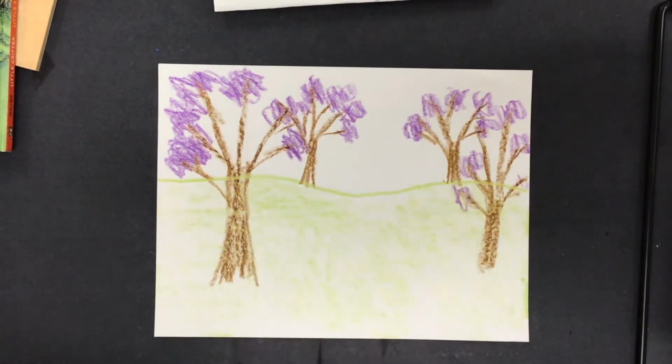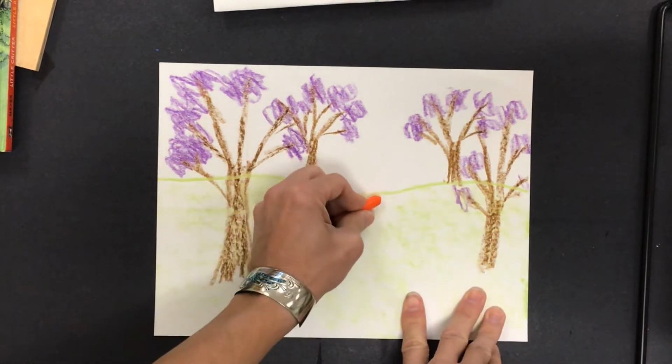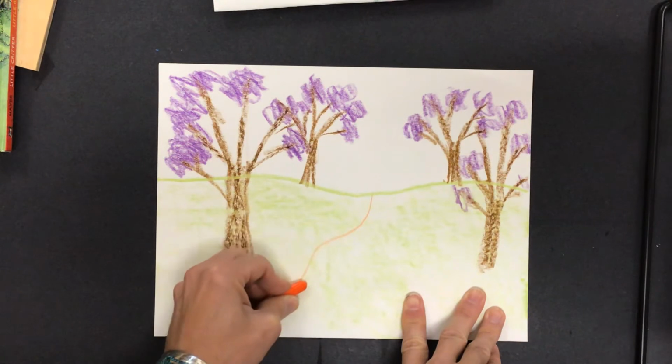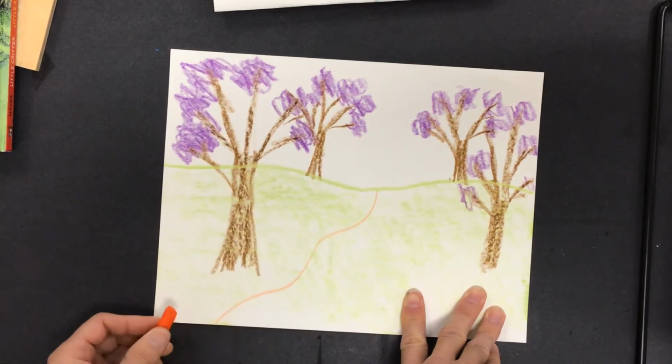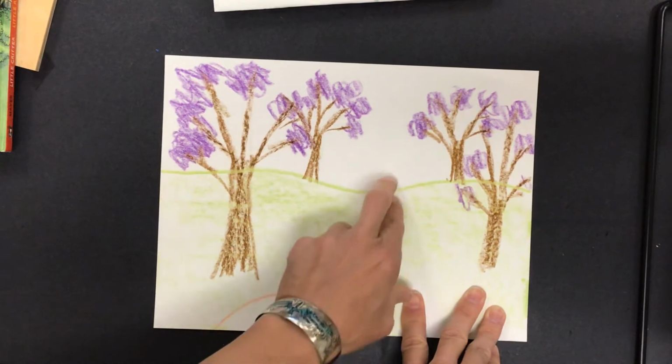But now what I want to think about is in this story, what was happening is Little Red Riding Hood was traveling through the woods on a path. So I want to make it look like there's a path in the woods. So I'm going to draw one side of the path using a different color. But then I want it to look like she's actually walking to where she could go far away.